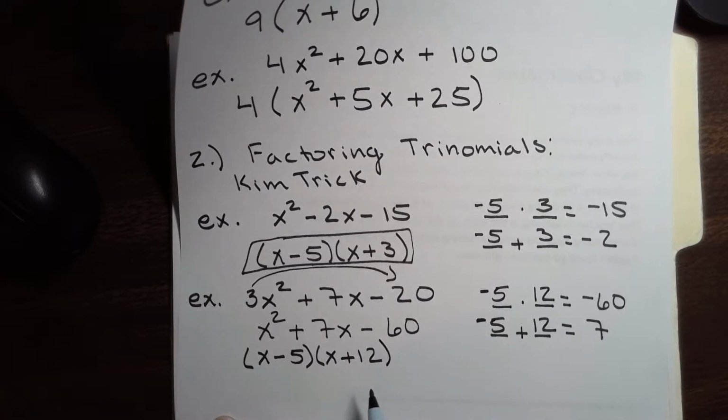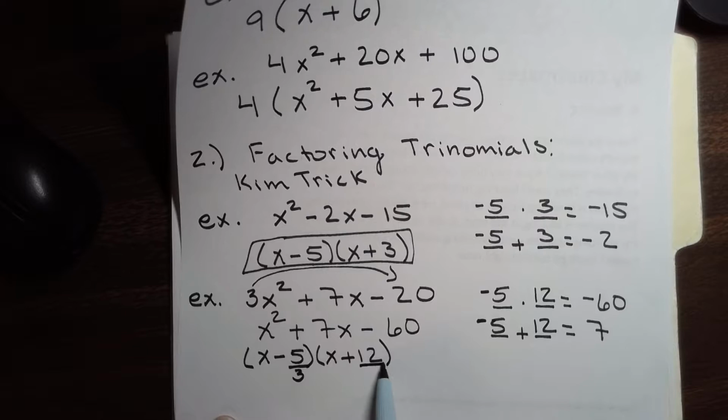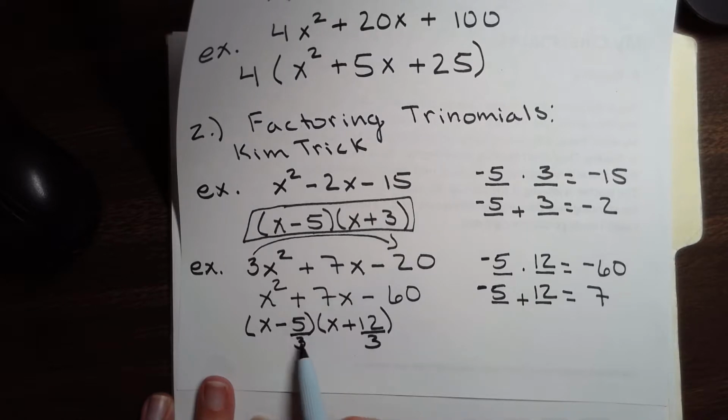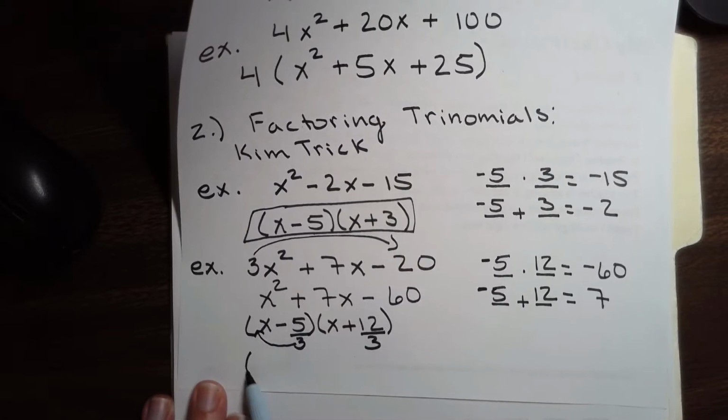Now the last step in the Kim trick is taking your leading coefficient and dividing each one of these numbers by that leading coefficient. Then you want to reduce it. So 5/3, you cannot reduce that. So if that's true, then the denominator number comes in front of that variable.